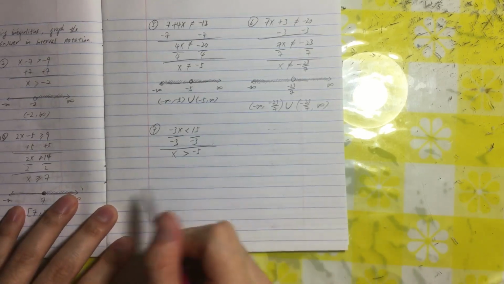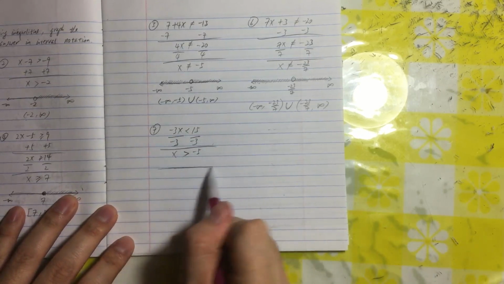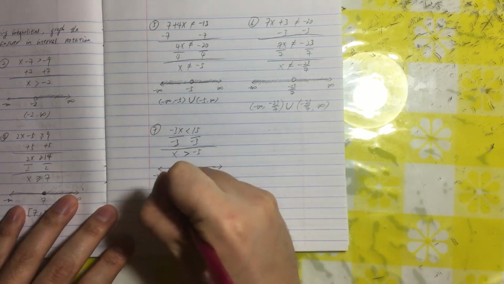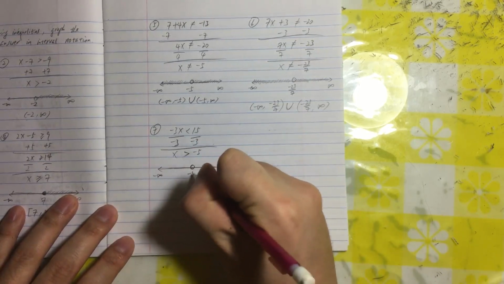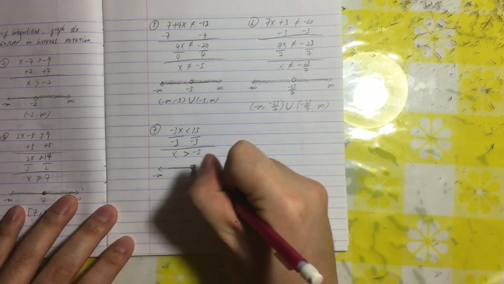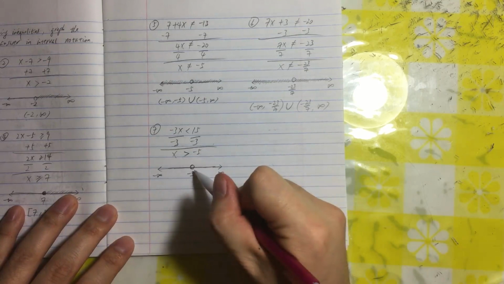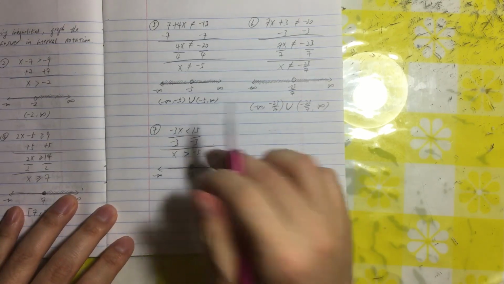Now, next, we try to graph the answer. How do we graph the solution? x is greater than negative 5. Negative 5 is somewhere on the number line. That's negative 5. Negative 5 is not included, so we draw an open circle. x is greater than negative 5, so we show the region to the right side of negative 5. That's the graph of the solution.